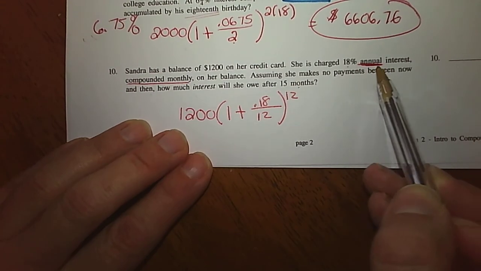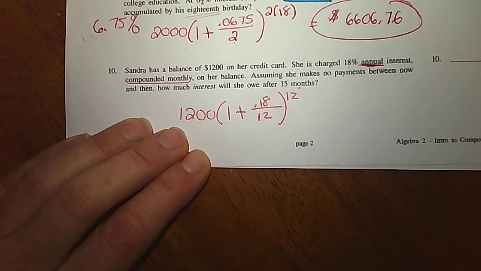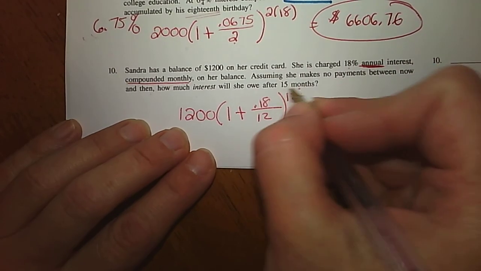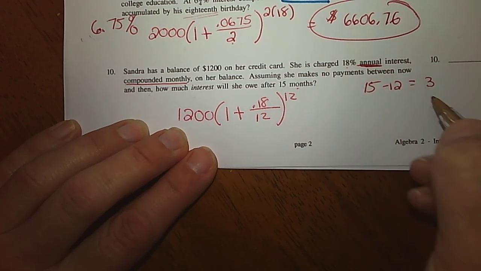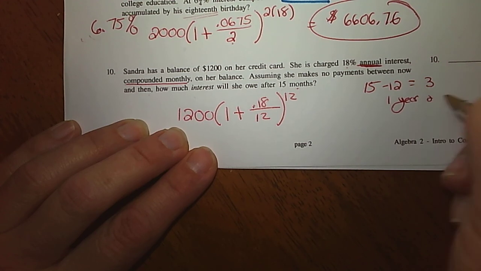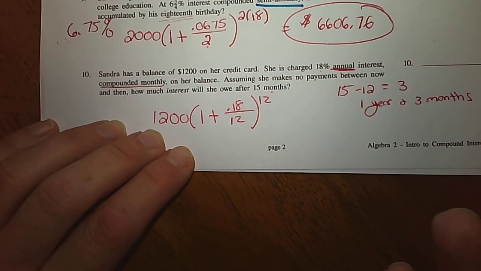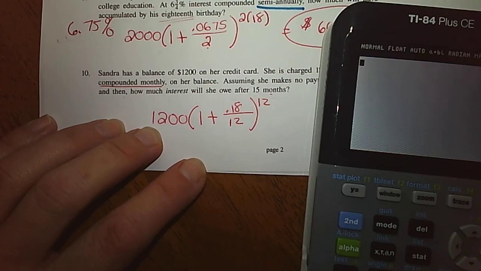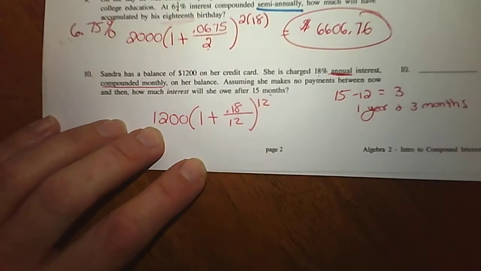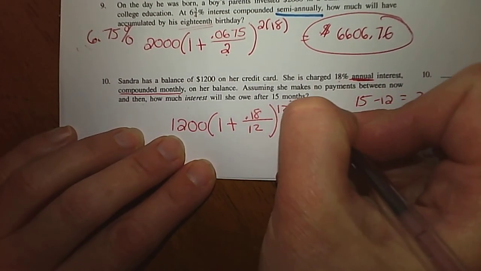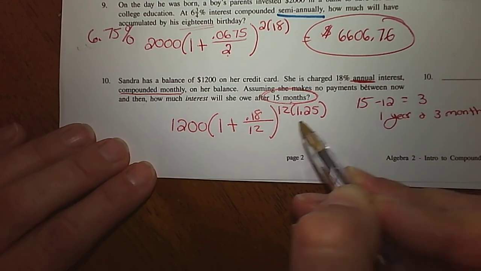Now, see how it's annual interest? We need to know how much of a year 15 months is. There are a couple of ways you can do it. How many months are in a year? 12, right? If I do 15 minus 12, that means we have 1 year and 3 months. And 3 months is how much of a year? It's a quarter of a year. Another way is to do 15 divided by 12 in your calculator. It's 1.25, so that's what you're going to plug in. I did that because it asked about 15 months, but it's annual interest. That's why I switched it.